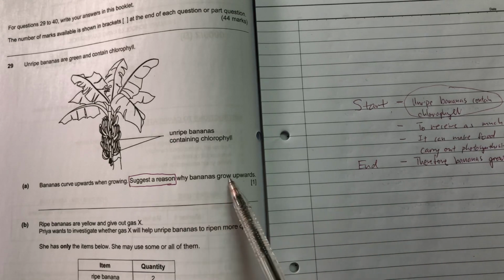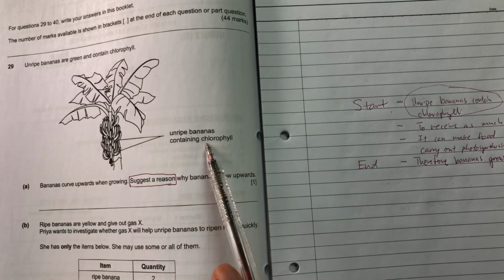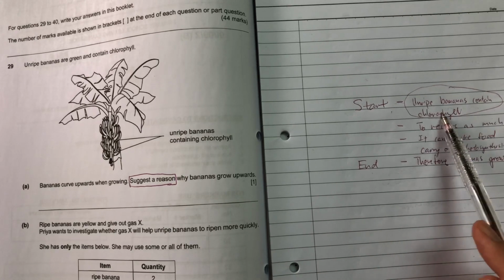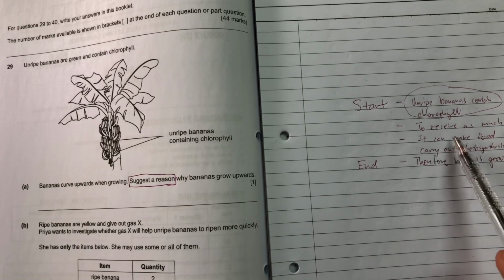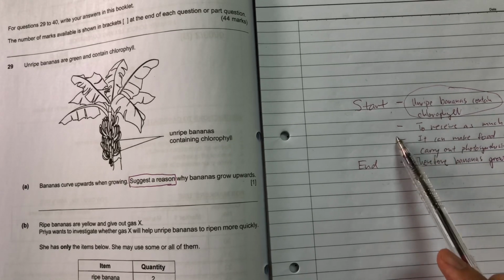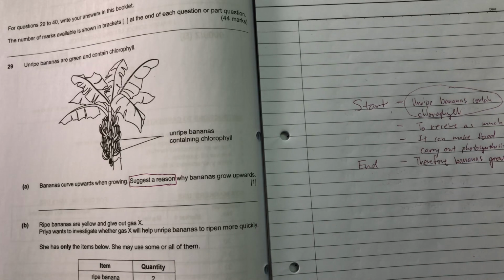Just look at this. Why do bananas grow up? So it's just right over here. Therefore, bananas need to grow upwards. What is the start? The start is over here. You have to look at the question and figure out what the start is. So the start is unripe bananas contain chlorophyll, and you fill in the blanks in between, and every line has to make sense, one after another, all the way to the end. So this is the very simple start-end technique of answering questions. Now we're going to take a look at another example.